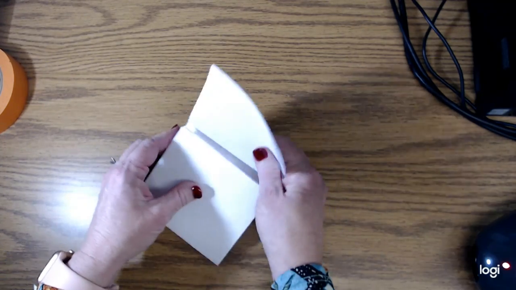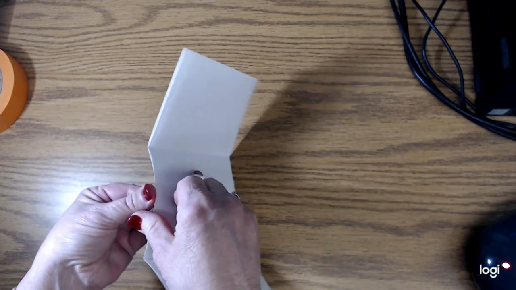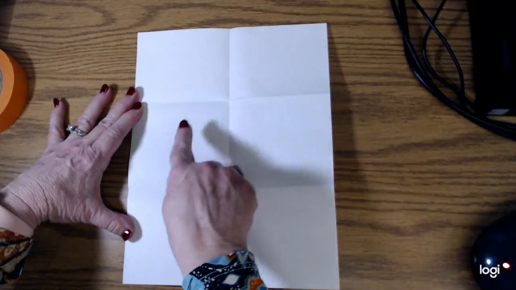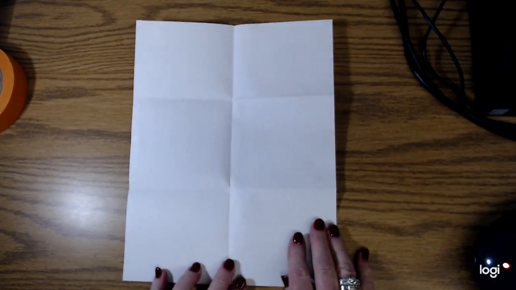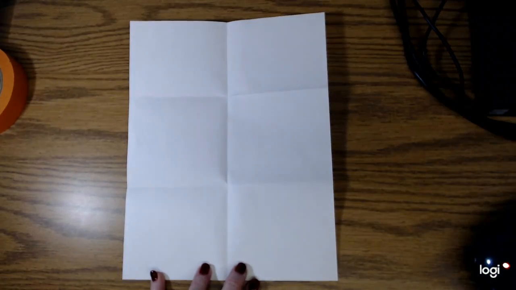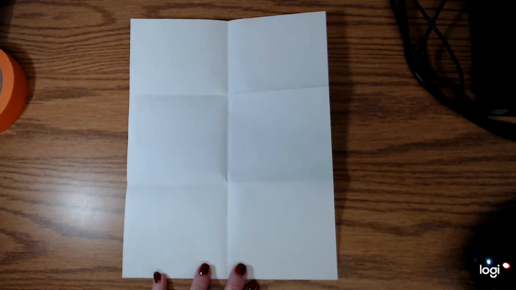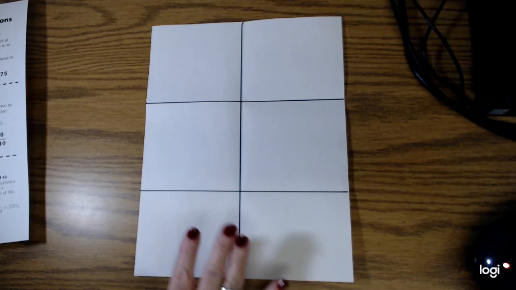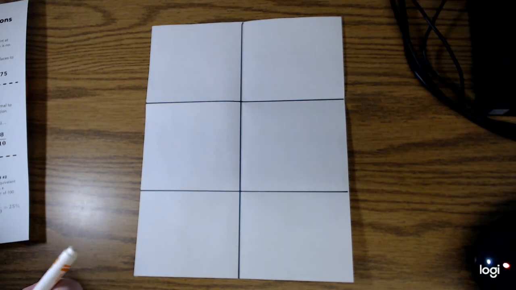Okay, the reason why we're doing this is because when you open up your piece of paper, I need you to have 6 boxes. So go ahead, and if you need to pause your video so you can get those boxes folded for me, that would be great. All right, so like I said, once you're done, I made my lines on here to make my 6 boxes. So if you can go ahead and make those lines on there, that would be great. And we're going to put something inside each box today for math.